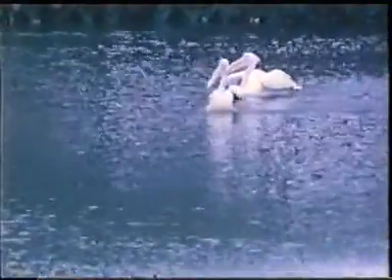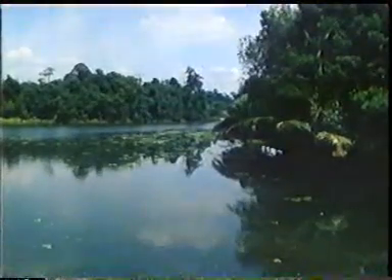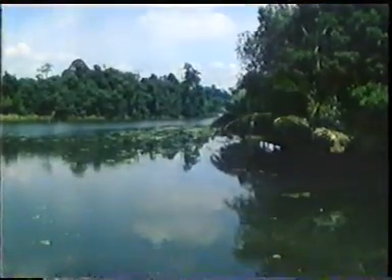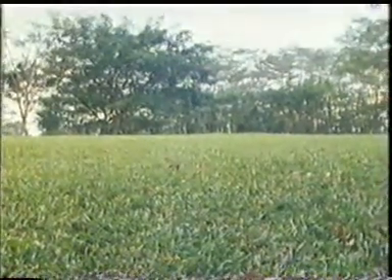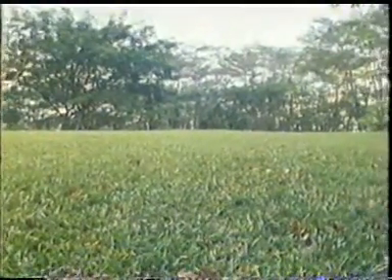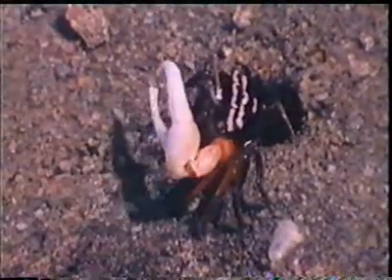Living things share the same home or habitat with other living things. A habitat is a place where an organism lives. It may be a river, pond, open ground, or a forest. In one habitat, we usually find more than one kind of organism.